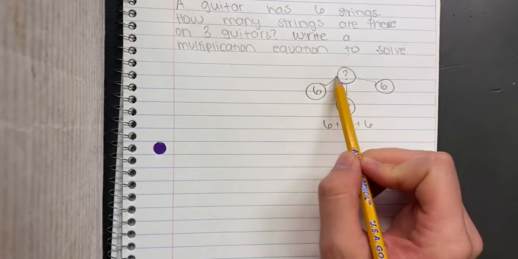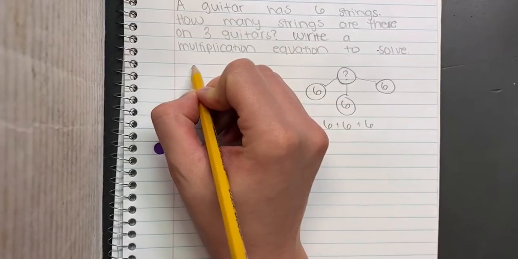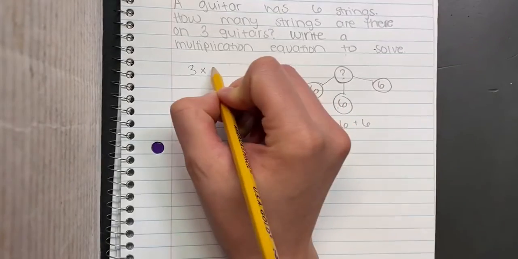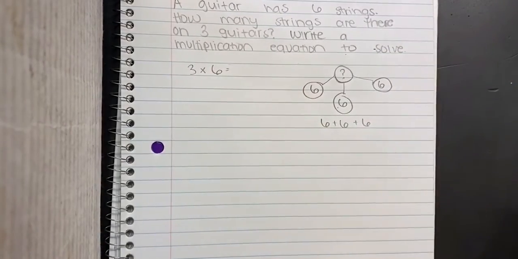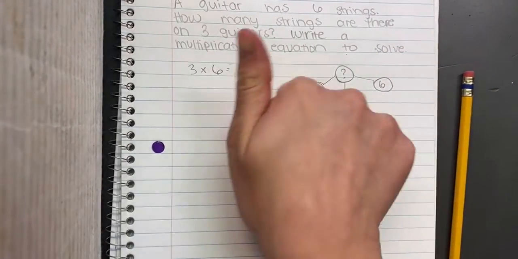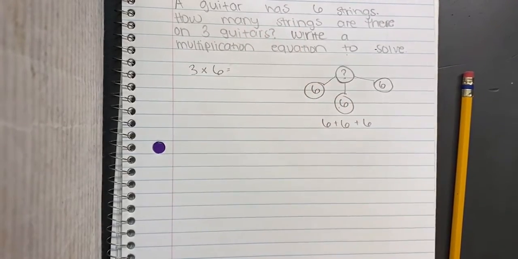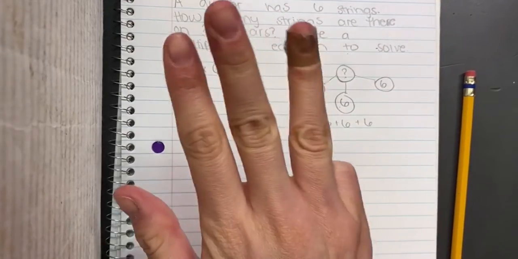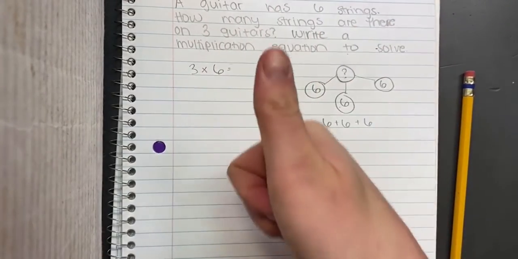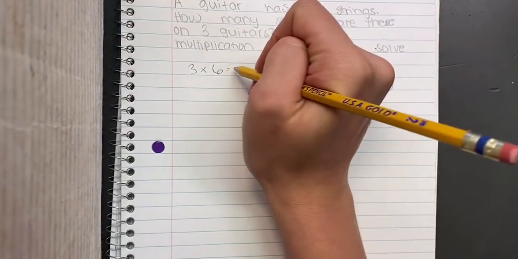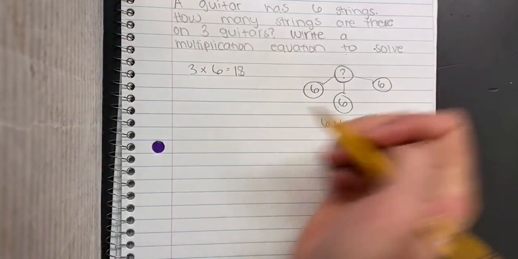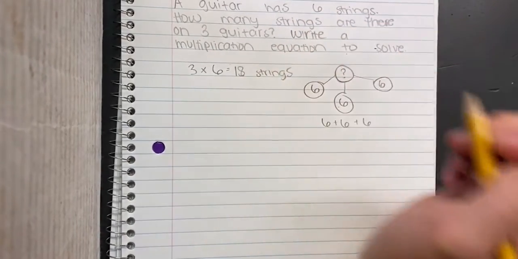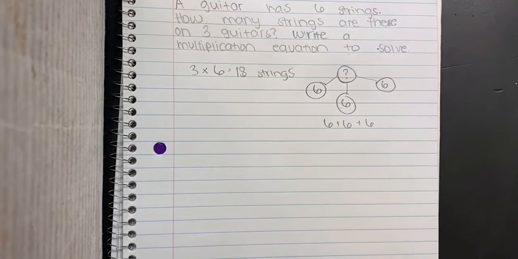So what we're going to do is take how many lines, my 3 guitars, times how many strings on each guitar? 6. Now I'm going to count by 3s to my 6th finger. 1, 2, counting by 3s. 3, 6, 9, 12, 15, 18. So that gives me a total of 18 strings on 3 guitars.